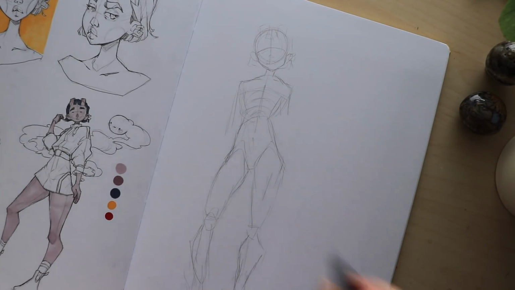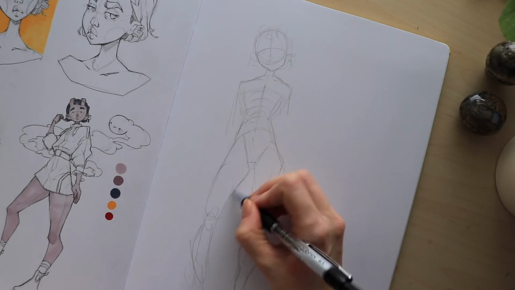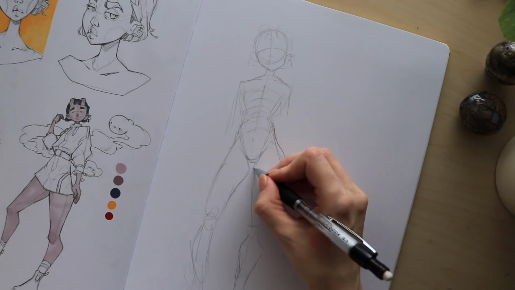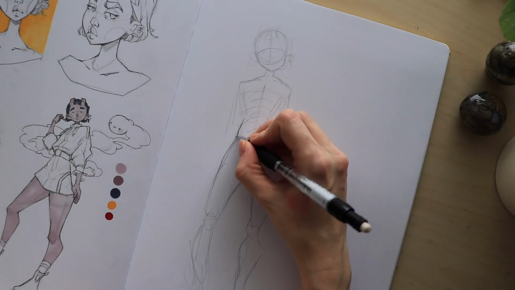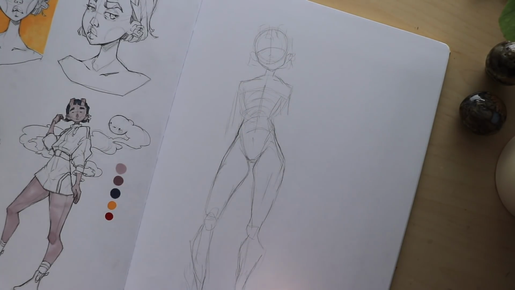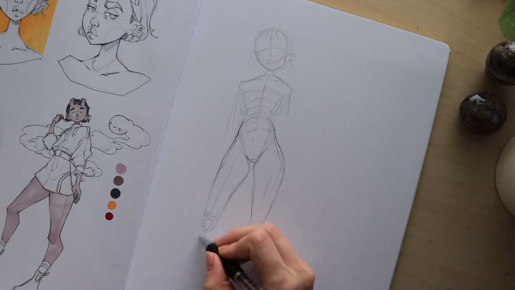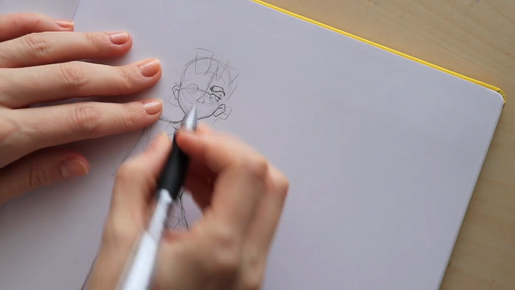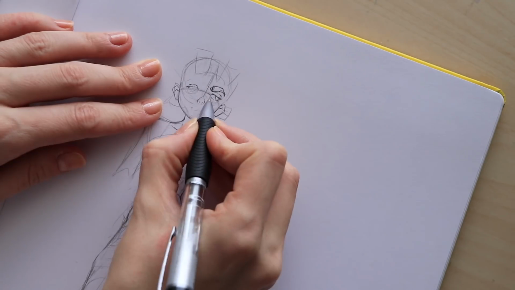Honestly, I could go on and on about color language in character design for so long, but maybe I could do another video about that. I'm interested in doing a video on color language and shape language in character design. Let me know if you guys would be interested in that.